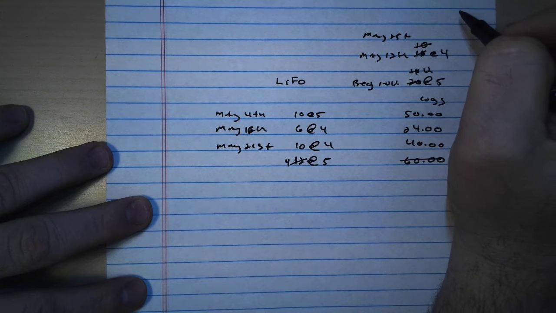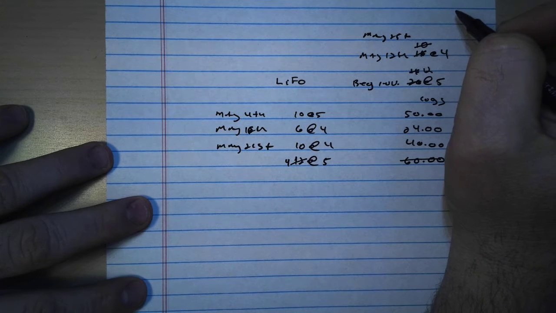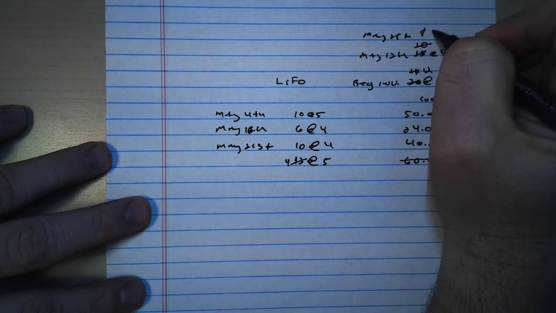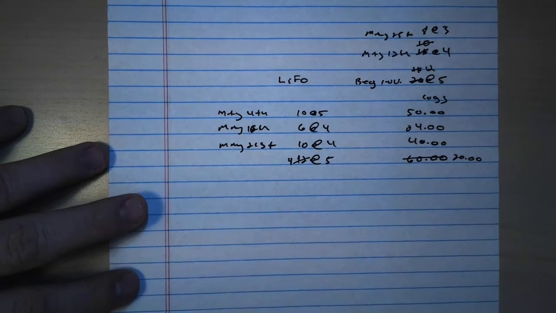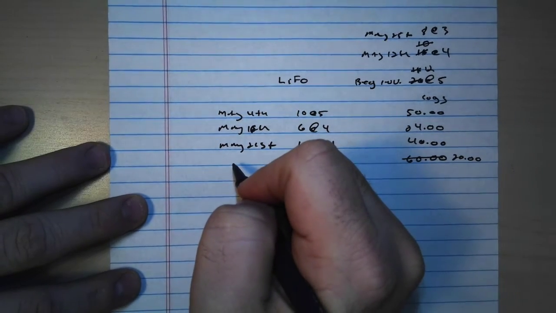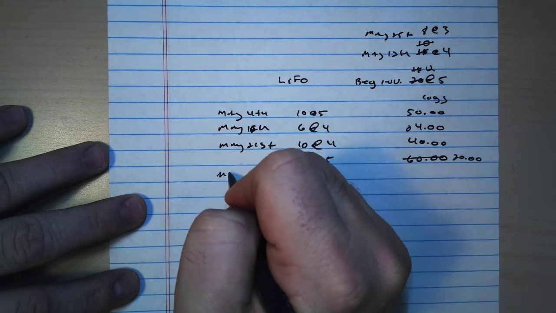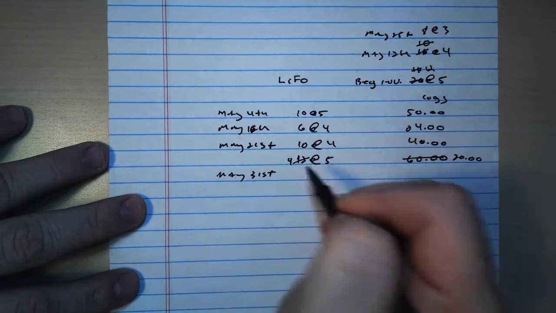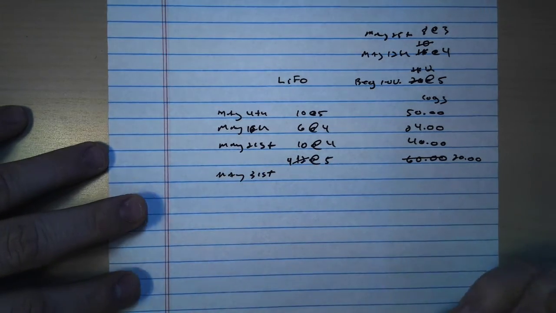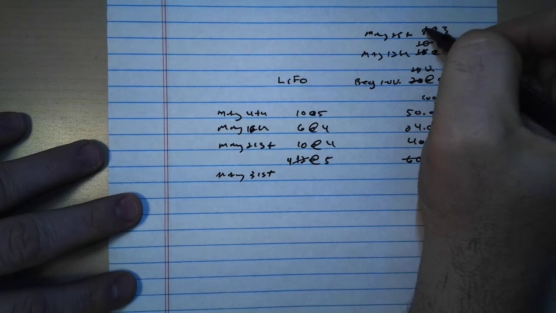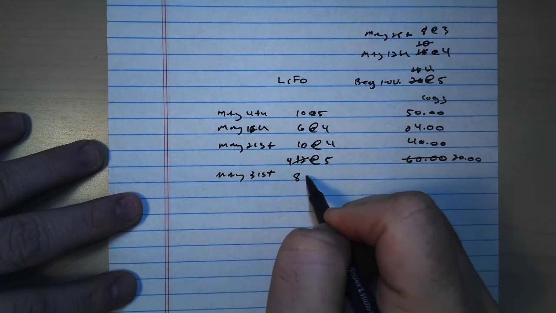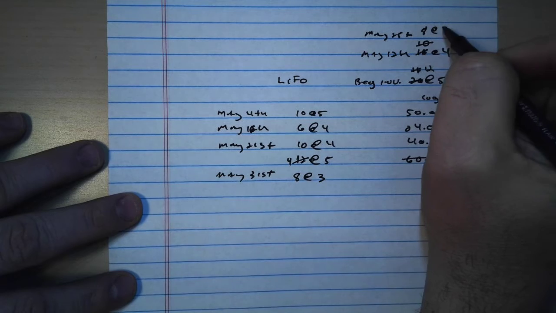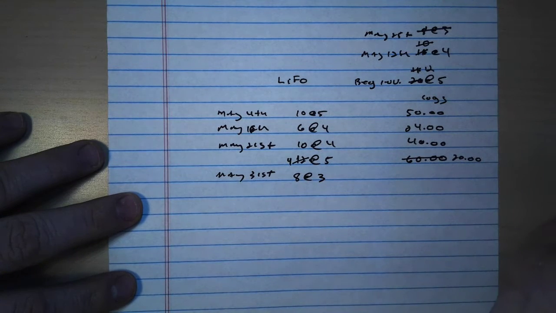We purchased 8 at 3. And then on the 31st, we made our last sale. We sold 17. So we're going to use the 8 at 3 because this is LIFO, so we don't have any of those left.